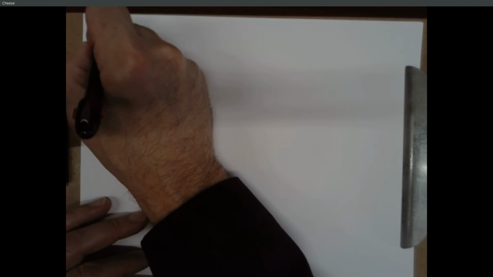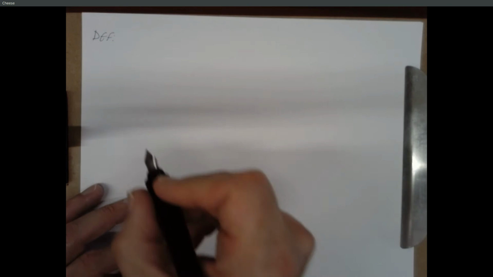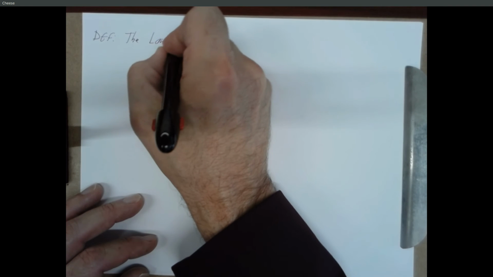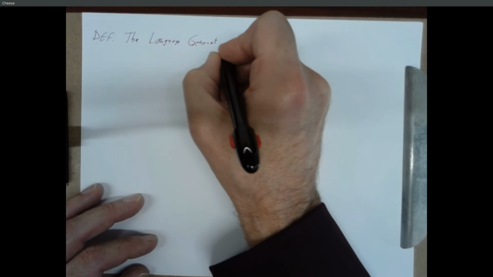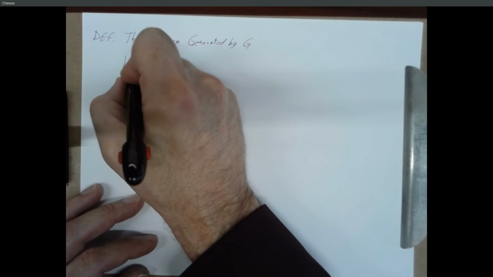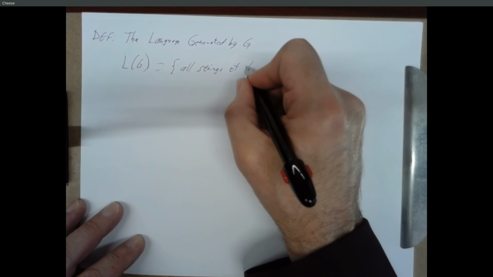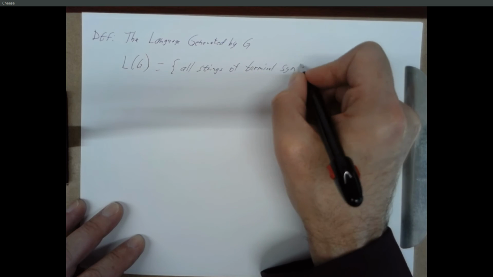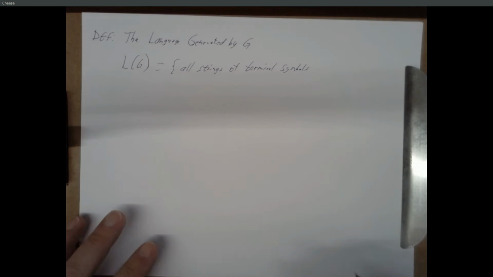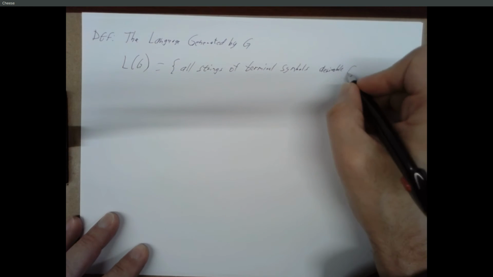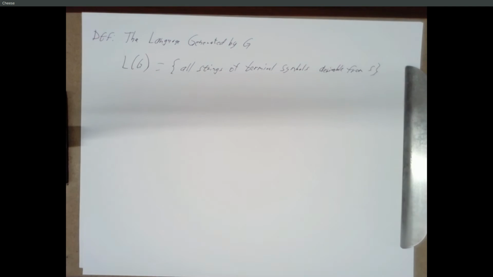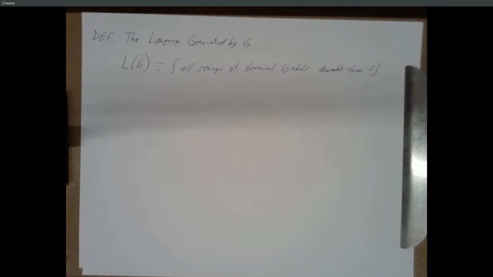Okay, so here's our fantabulous definition. Given a phrase structure grammar, the language generated by G, which we write as L of G, equals the set of all strings of terminal symbols which are derivable from S. So if G is a phrase structure grammar, the language generated by G is a set of all strings of terminal symbols that are derivable from S.